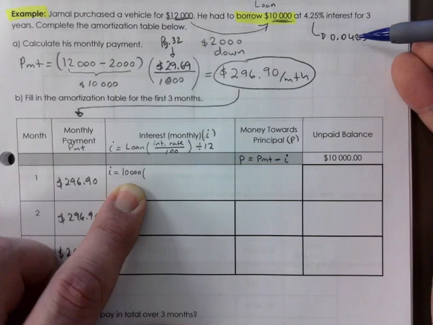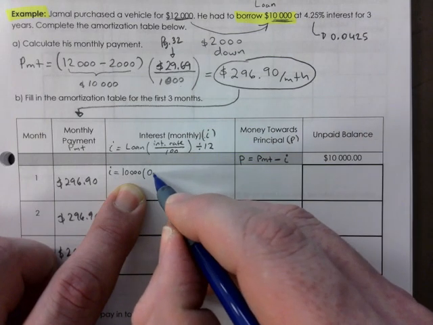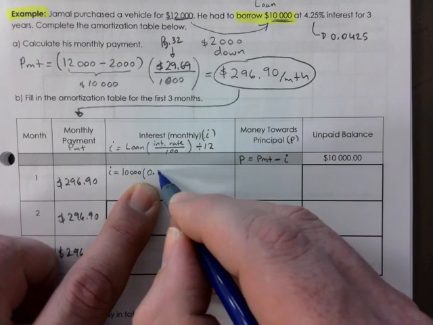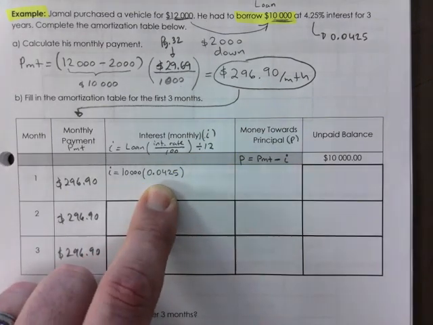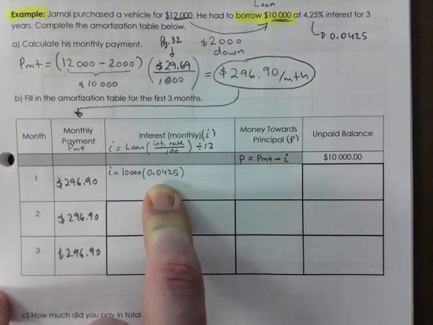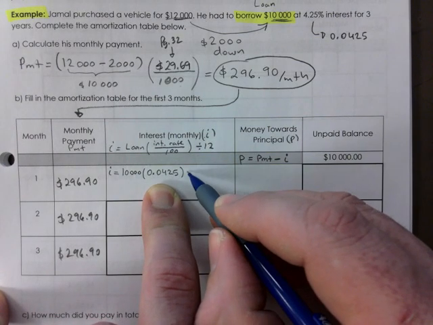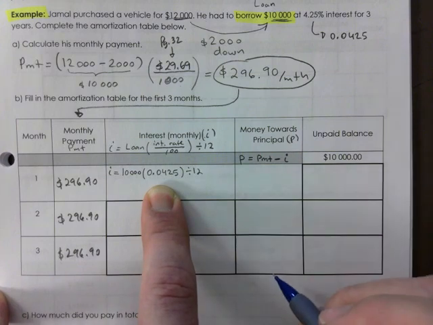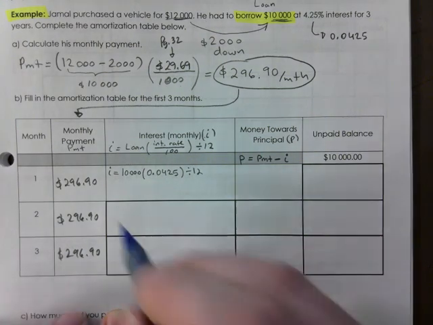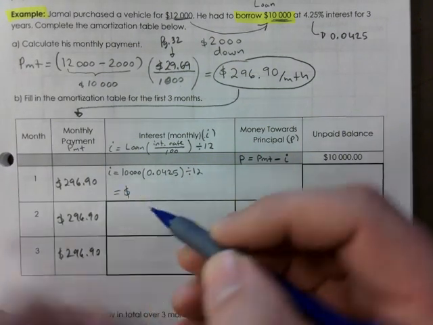So I take that number and just write it in. That's my interest rate. That interest rate doesn't change either. And then you divide it by 12. Let's figure out what that is. So grab your calculators.